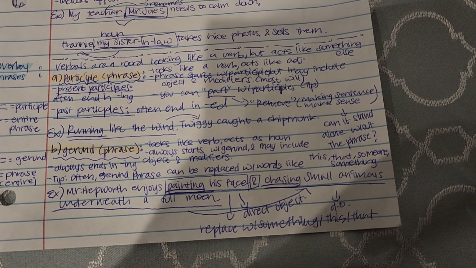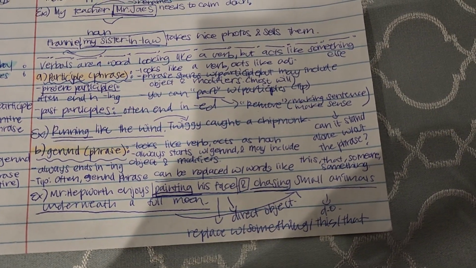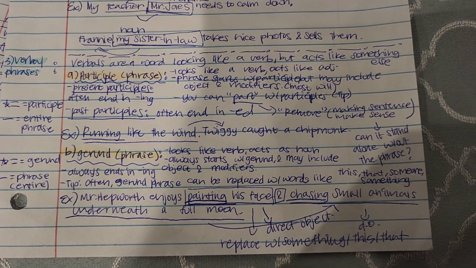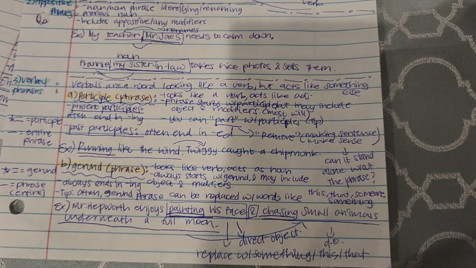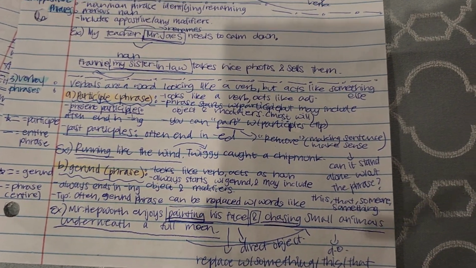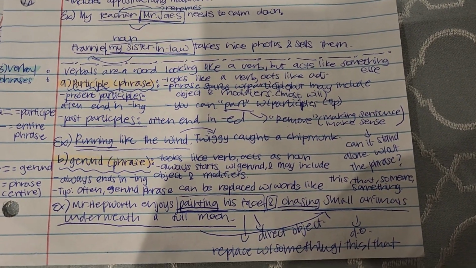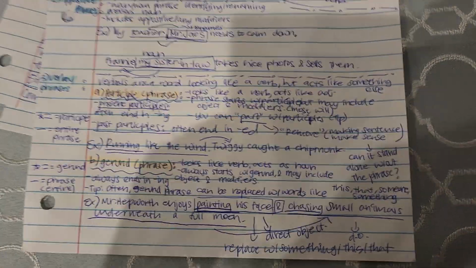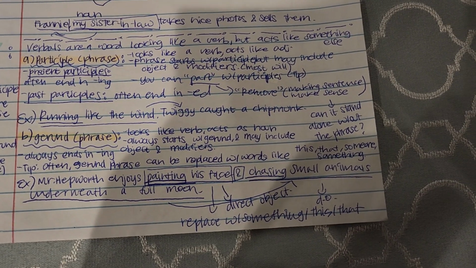Remember, you can remove participle phrases and the sentence still makes sense, so ask yourself, can it stand alone without the phrase? Example: running like the wind, Twiggy caught a chipmunk. Running is the verbal, and the whole verbal phrase is running like the wind. It describes Twiggy.